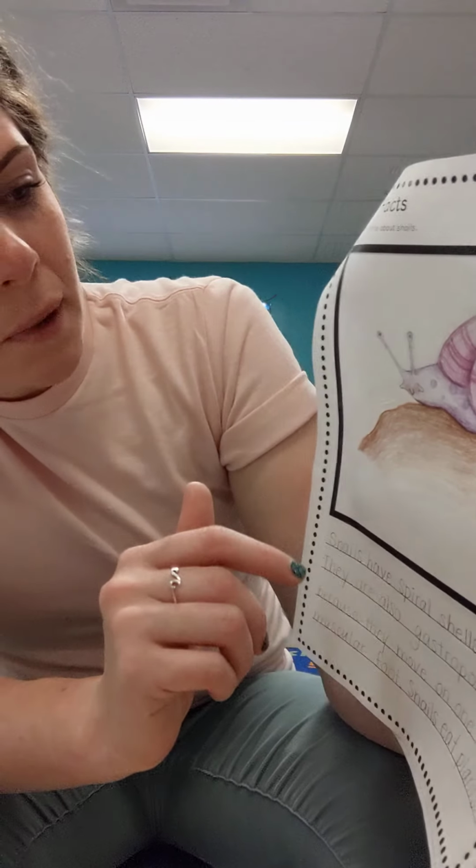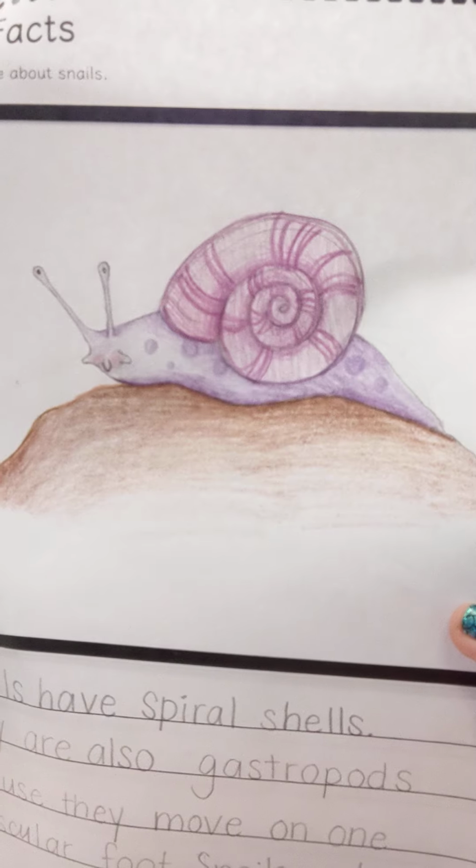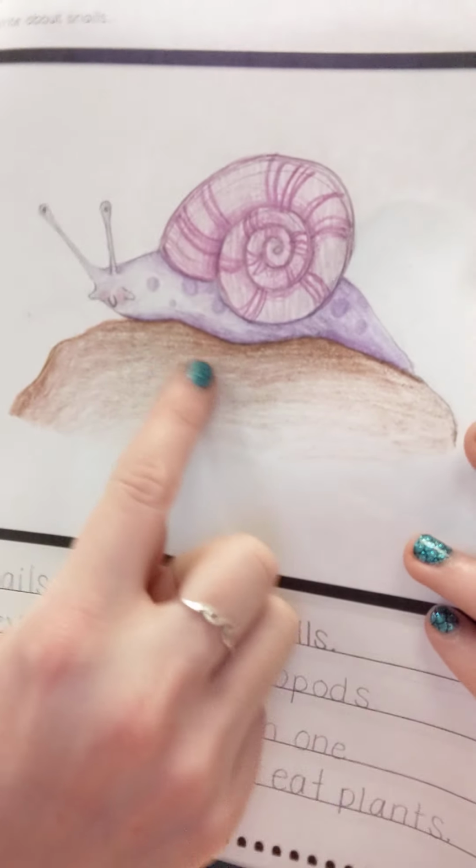Can you guys find his muscular foot? Remember, it looks like his belly, but it's really not. It's this bottom part right here. This is his muscular foot that helps him get around.